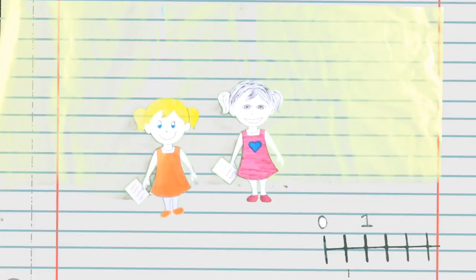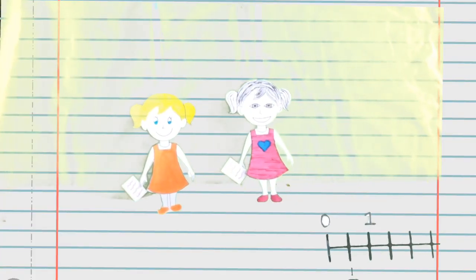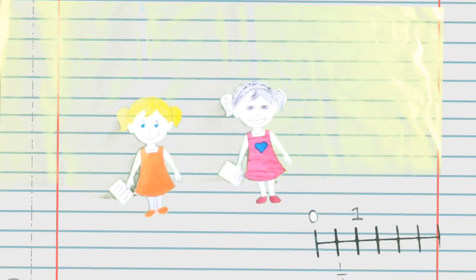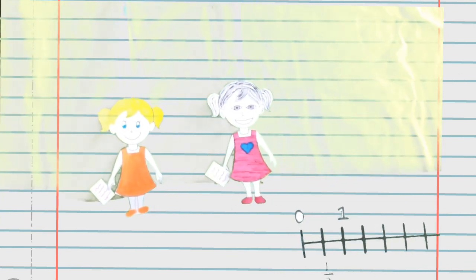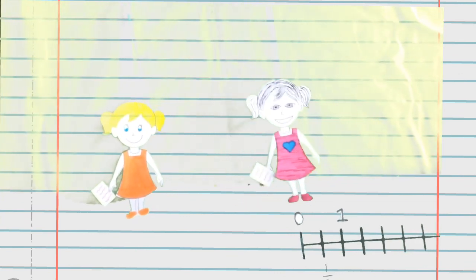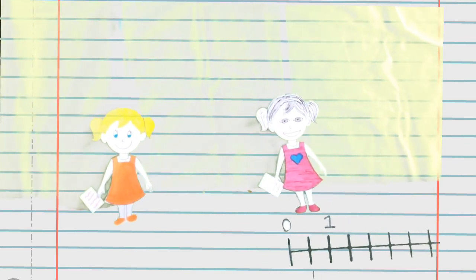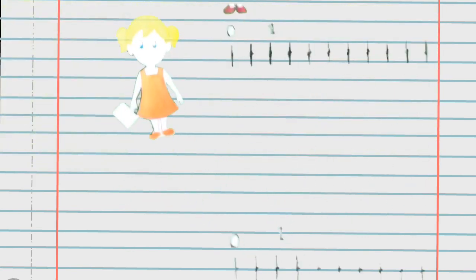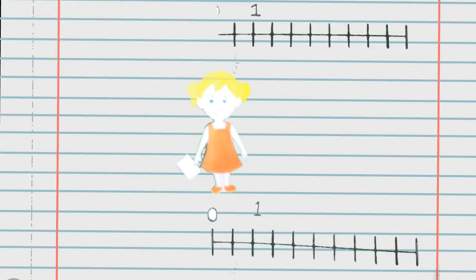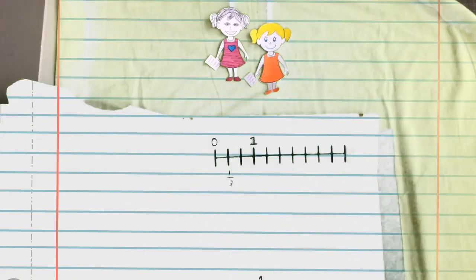The first problem says to compare 1/2 to 1/2. Let's put them on the number lines. I know that 1/2 equals 1/2, so let me hop in between 0 and 1. Since the fractions are the same, I will do that as well. The number lines show the two fractions are equal.